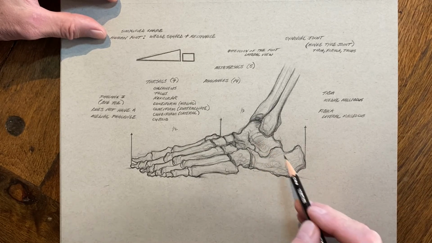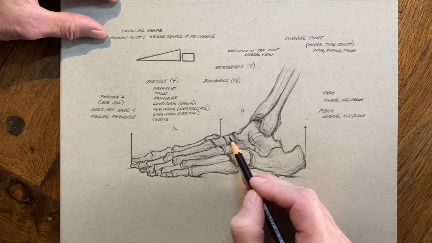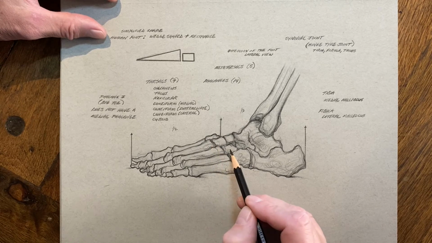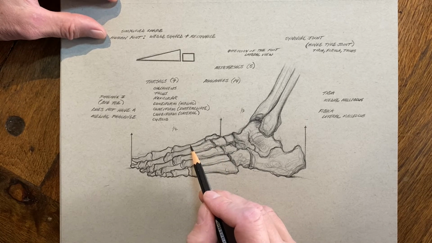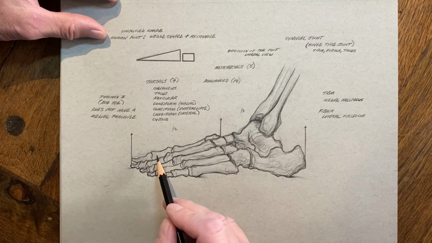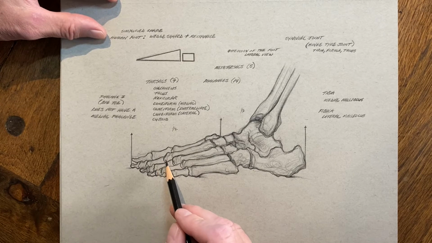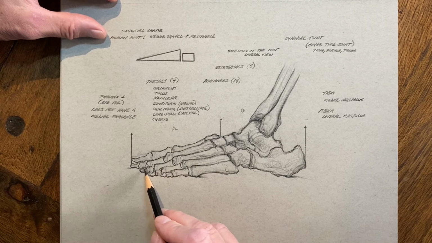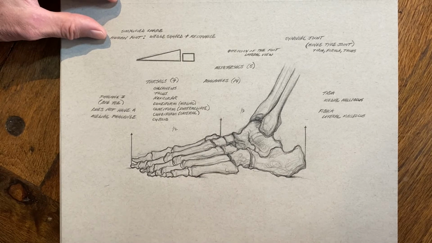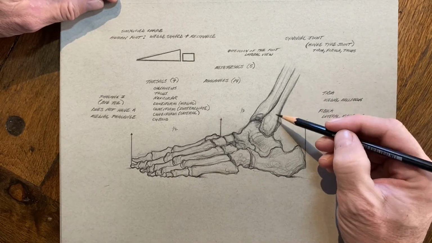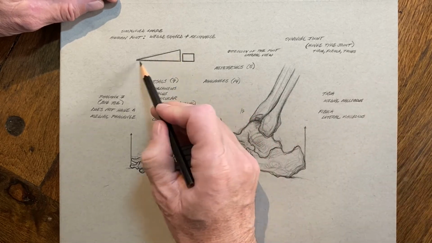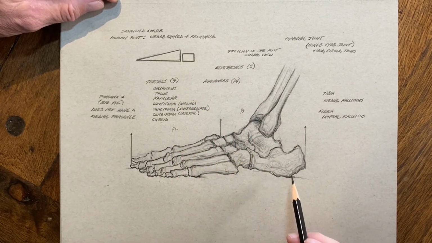Then we have the talus, the calcaneus, the navicular, the cuboid, the three cuneiform bones, medial, intermediate, lateral, the 5 metatarsal bones. That's digit number 1, 2, 3, 4, and 5. And then we have the phalanges on digit 1, digit 2, digit 3, digit 4, and digit 5. So that is the general makeup of the structure of the human foot, and it's extremely helpful to understand this simplified shape and the bones in the human foot.